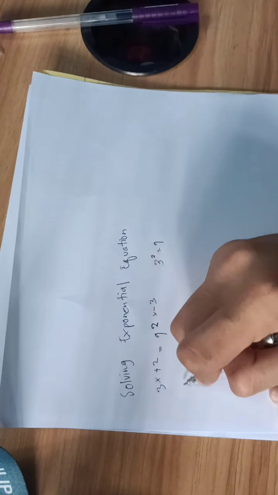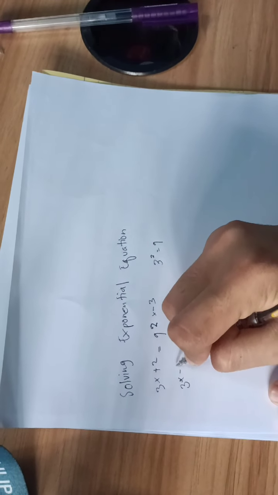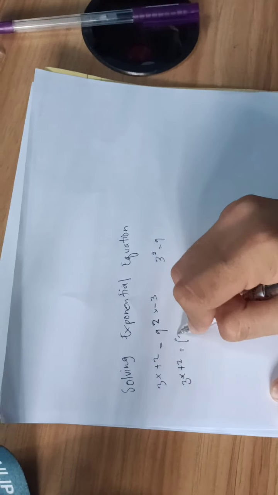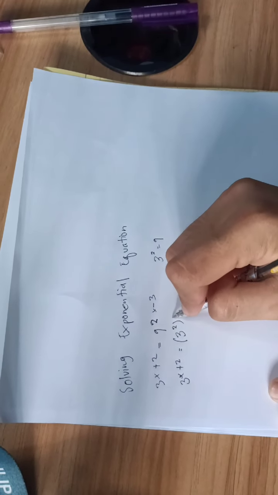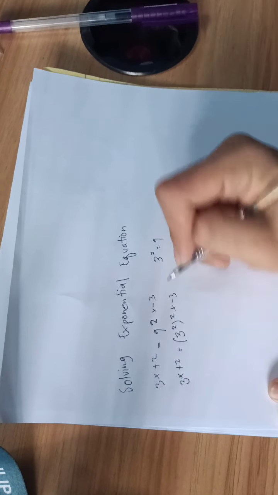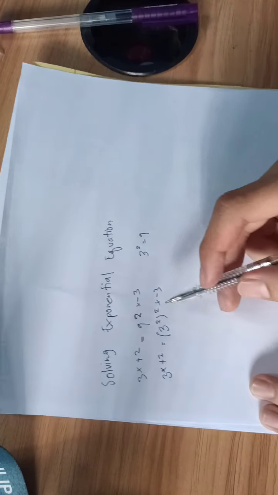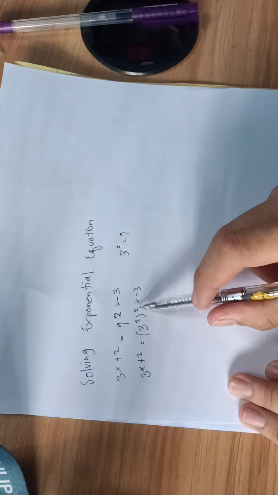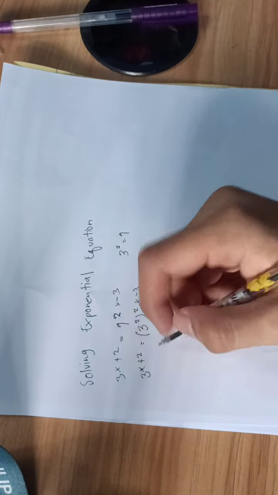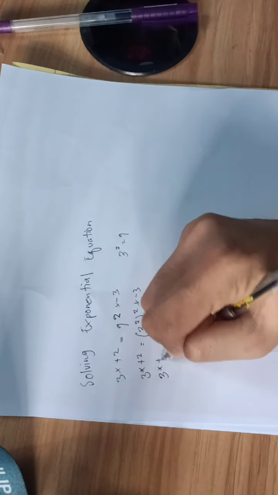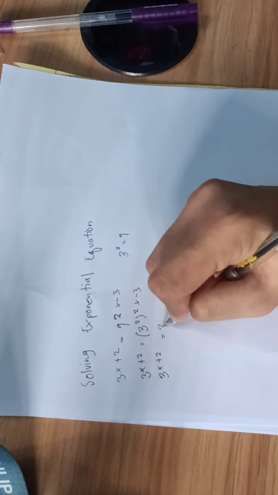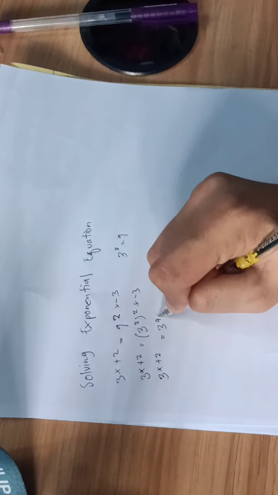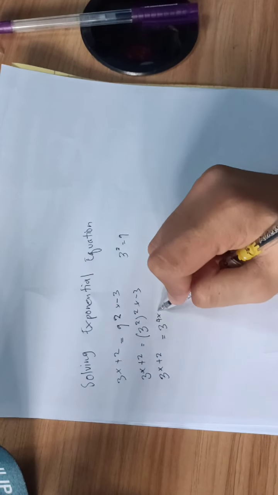So 3^(x+2) is equal to (3 squared)^(2x-3). The next step is to multiply the 2 into the powers. 2 times 2x is 4x, and 2 times negative 3 is negative 6.